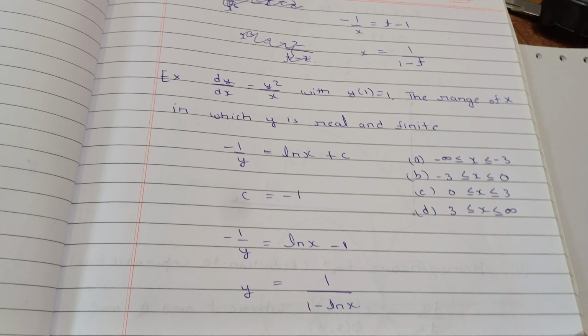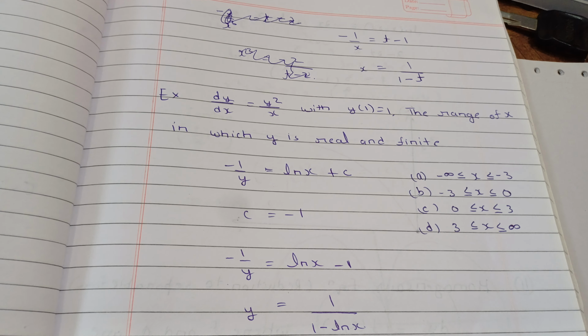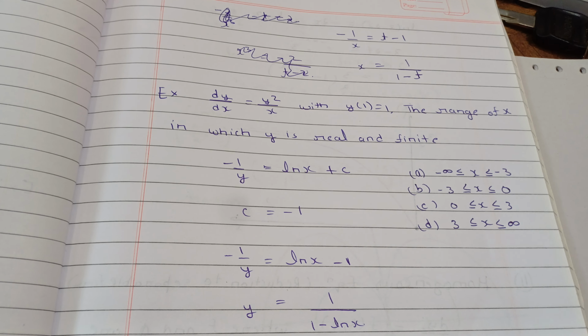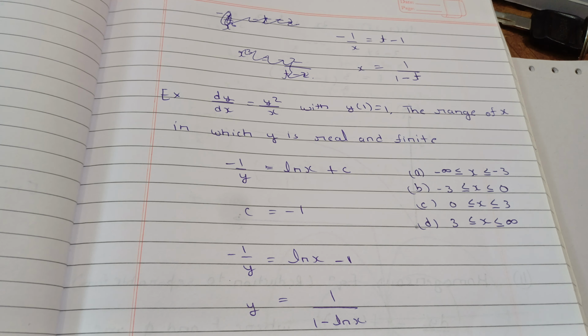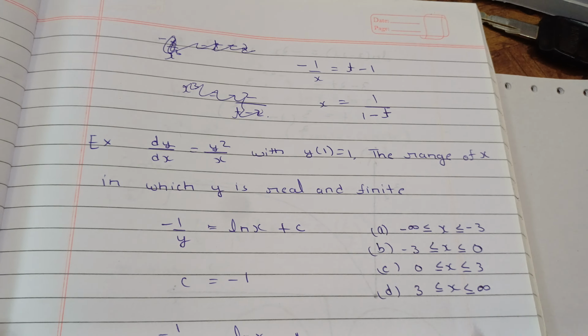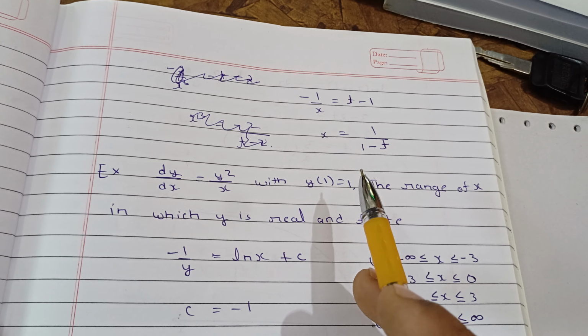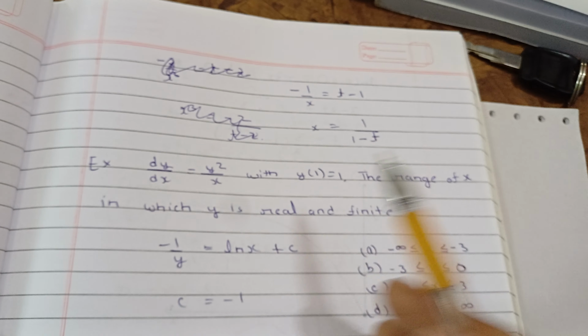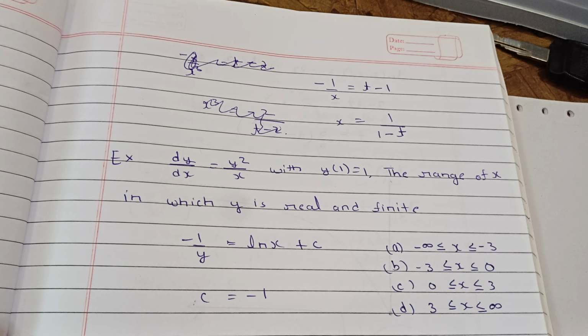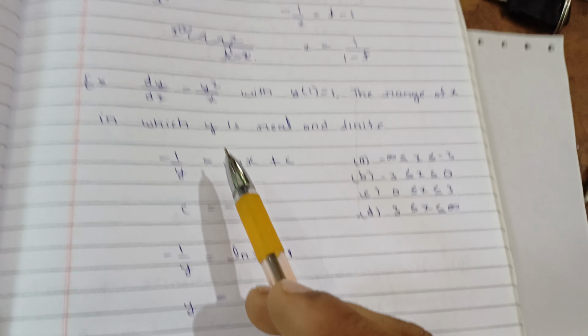So hello everyone, this is lecture 23 for mathematical physics, in which we started differential equations. In the last lecture we started, so we did up to here, meaning we did the separable form, and we found out how to solve a normal differential equation. Now we take one more example like this.